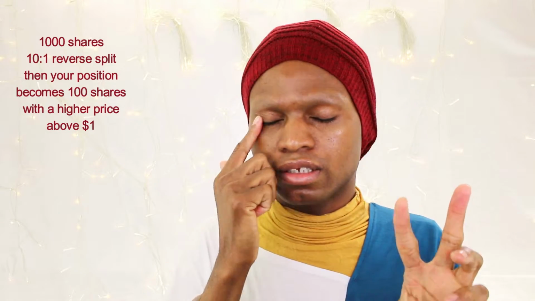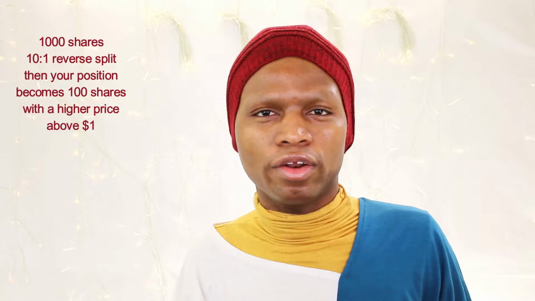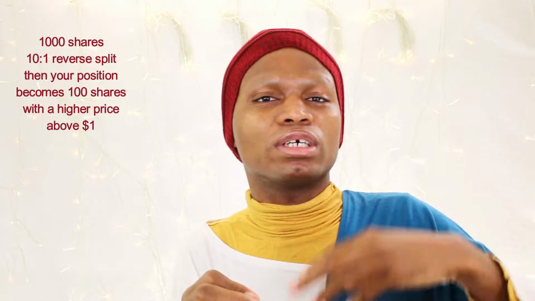Now if that does not happen and they decide to go with the safer route, what happens is that they do what we call a stock reverse split. This is when, let's say you have 1,000 shares of a company or 10,000 shares of a company, and they do a reverse split, they may say 10 to 1 or 35 to 1 or 3 to 1.